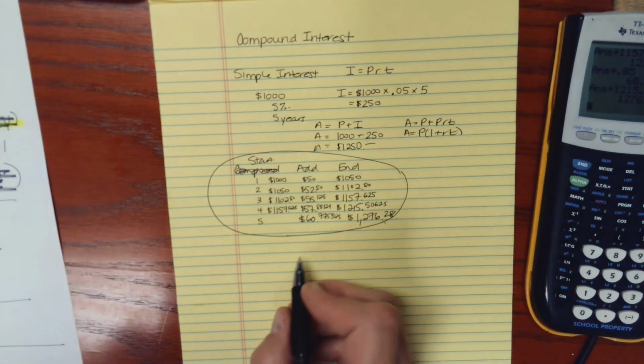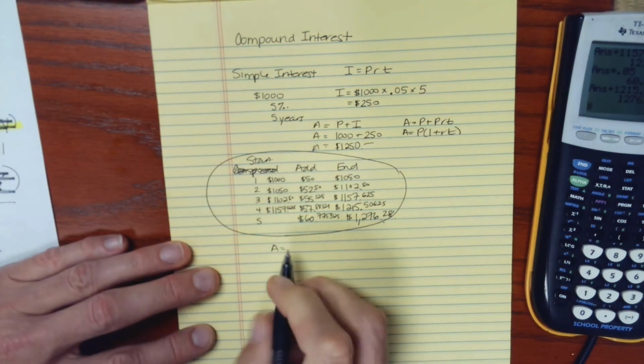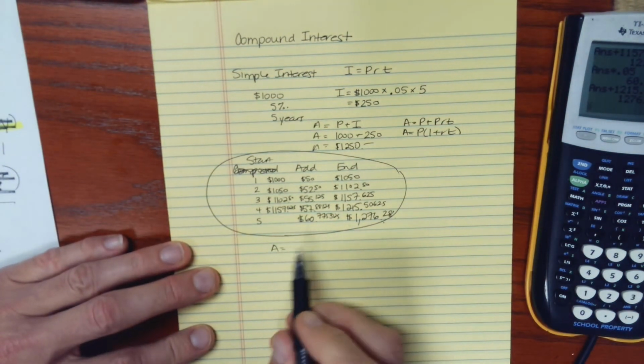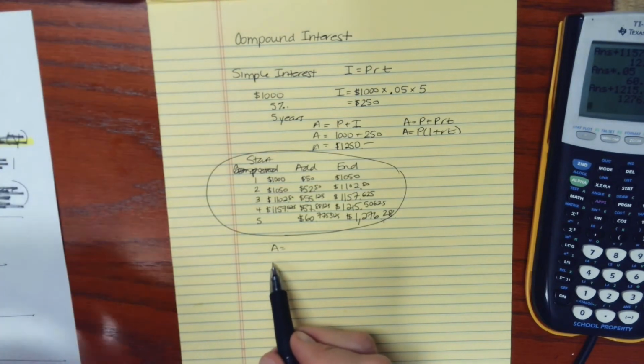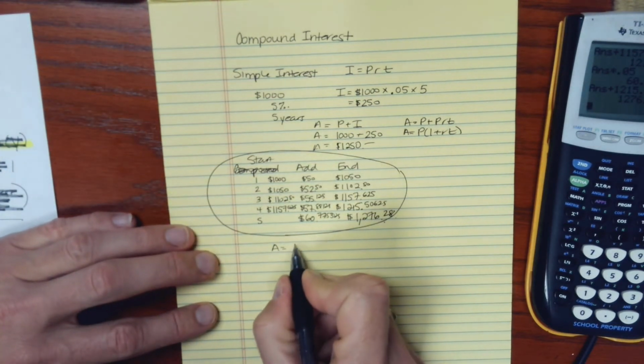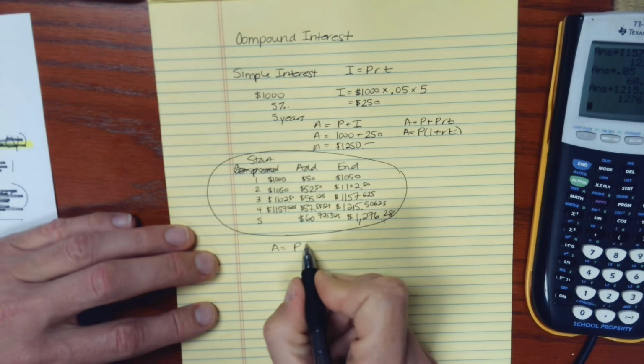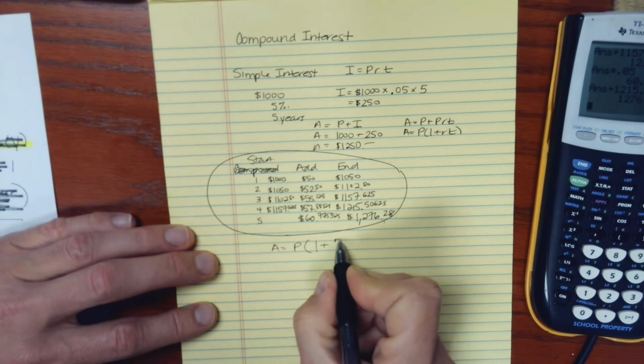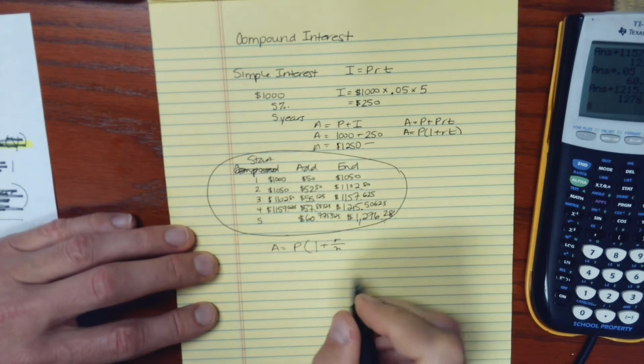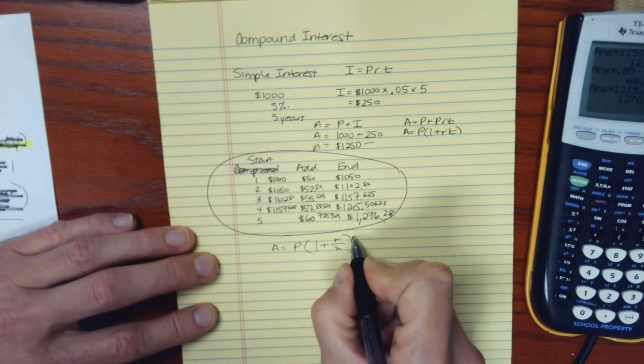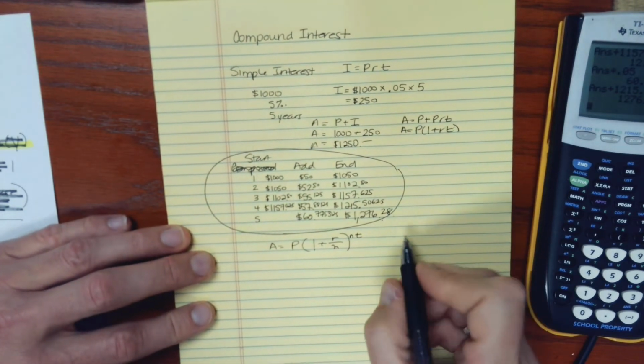I'll just write down the formula. So we still use A for the amount. That's how much you'll have at the end of your savings period. P is our principal or starting amount. 1 plus R over N, and I'll explain what N is in just a moment. And this is raised to a power of N times T.